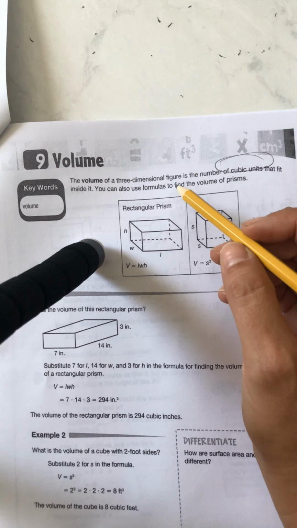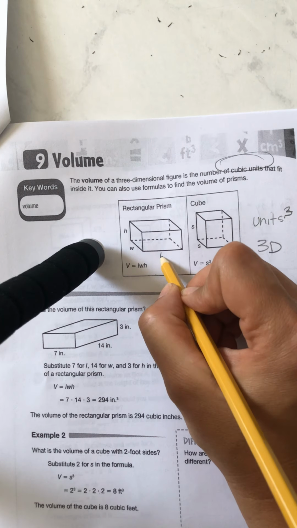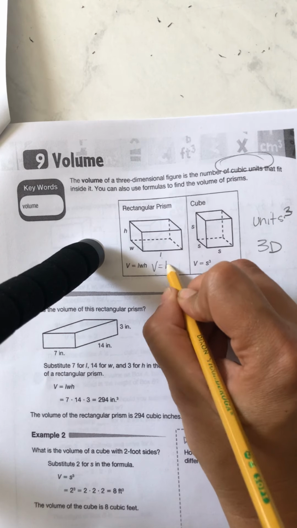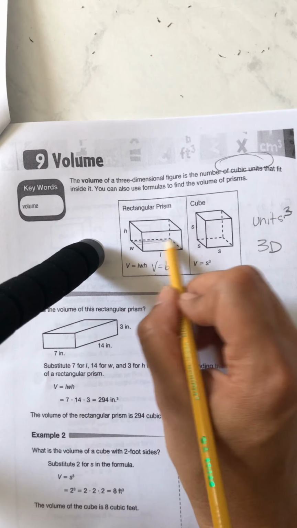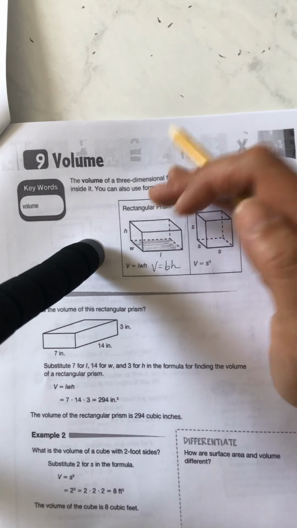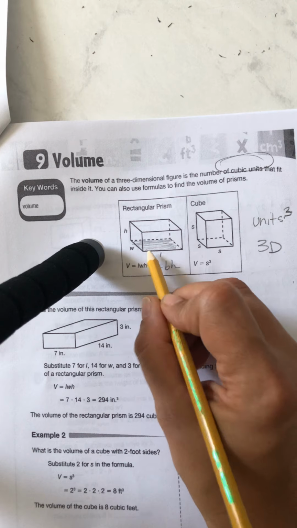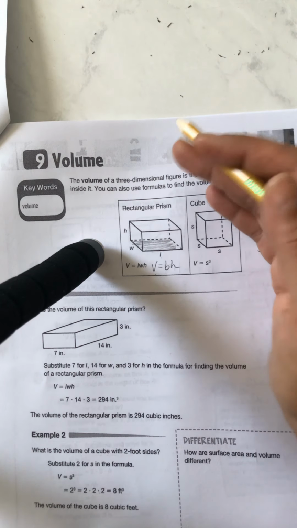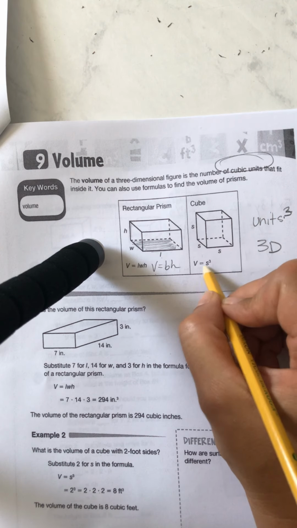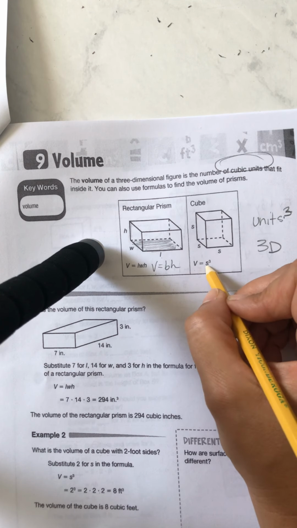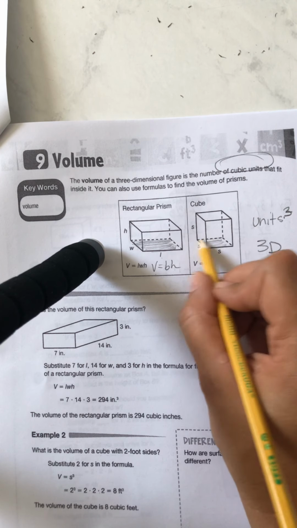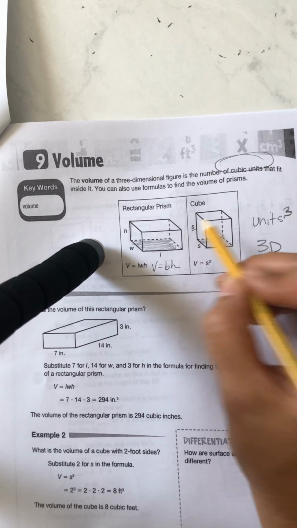So to find the volume of a rectangular prism, it is length times width times height. Another way of saying that is base times height. You're trying to find the base of this shape, and then how many layers you're building on top of it. So if you find the area of the bottom shape and then multiply it by the height, you get the volume. And when you have a cube, it's pretty simple because it's just the side cubed. You're basically finding the area of this and then multiplying it by the same length.